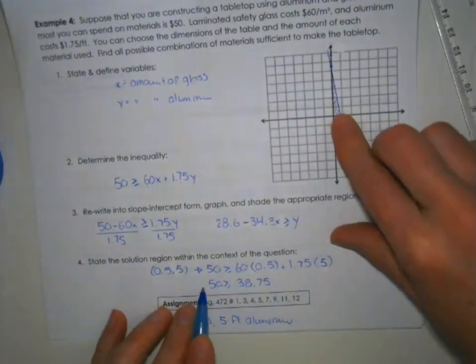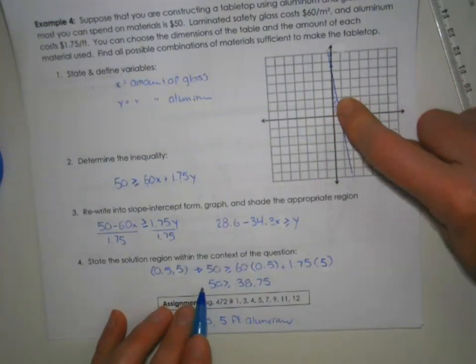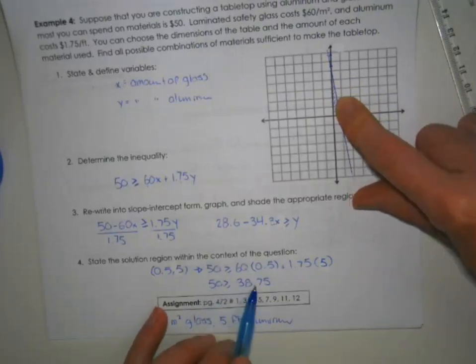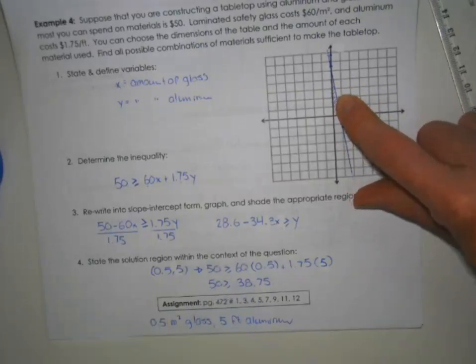Of course, as you get closer and closer to the line, or if you're on the line, you'll be spending $50, right? But as you get closer to the line, you're spending closer and closer to $50.